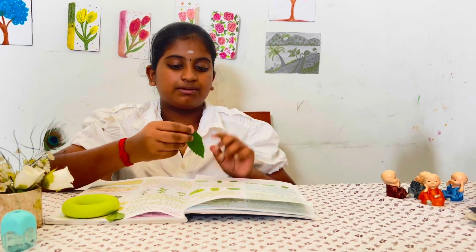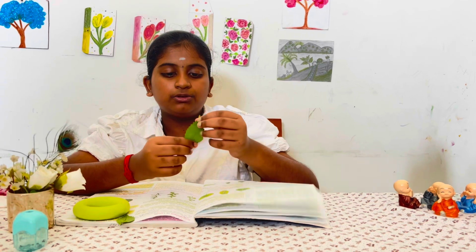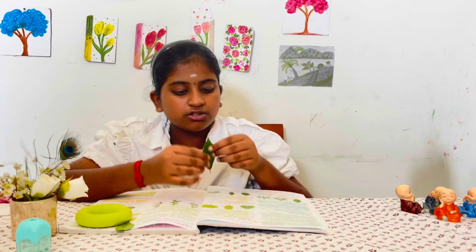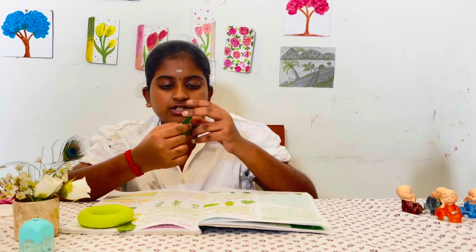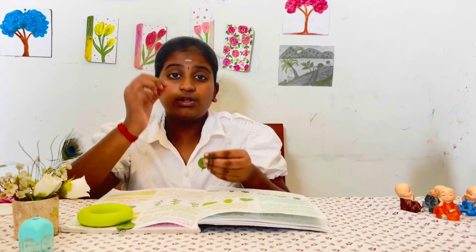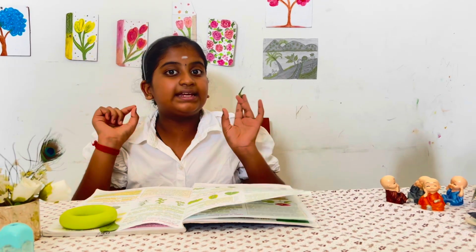Next, midrib. Midrib is the line that goes from the bottom to the top. There are also small line-like projections attached to the midrib. Those are known as the veins. To the veins, there are other small lines attached. Those are known as the veinlets.